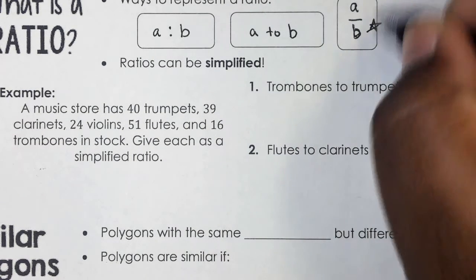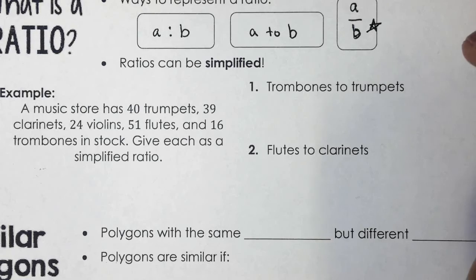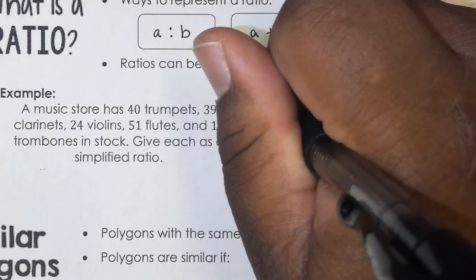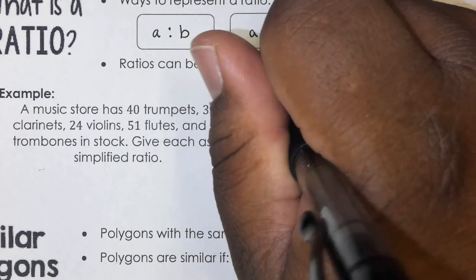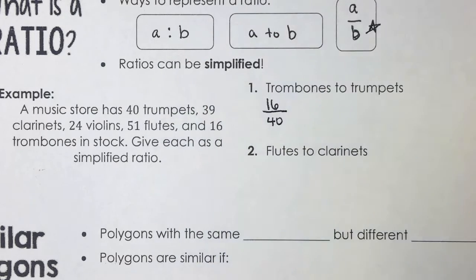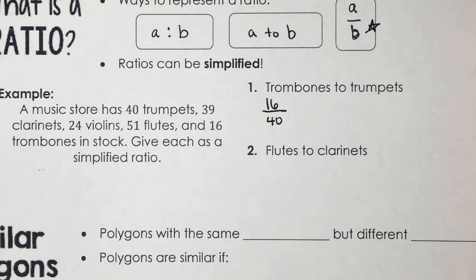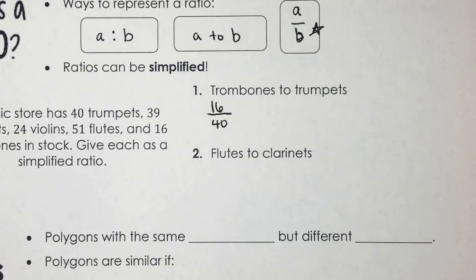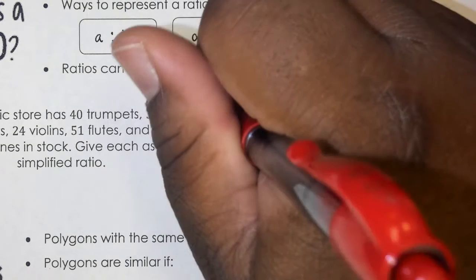And like I said, we're going to do ours as fractions. So the amount of trombones they have is 16. The amount of trumpets they have is 40, so 16 over 40. Can't leave it like that though. They just told us we can reduce. What's the biggest number I can divide in the top and the bottom of this fraction? There you go, 8.